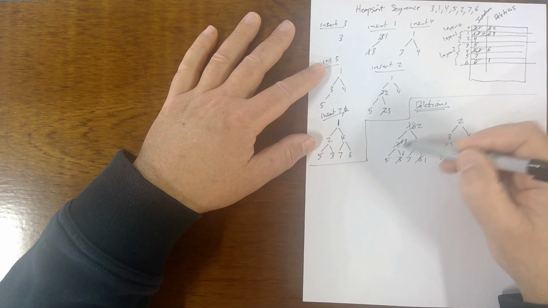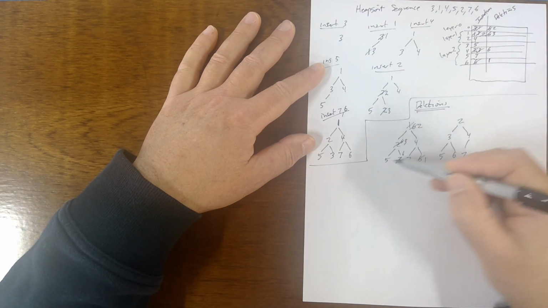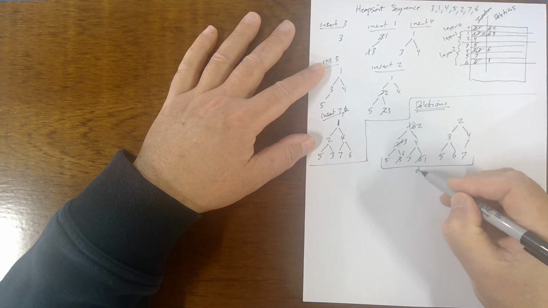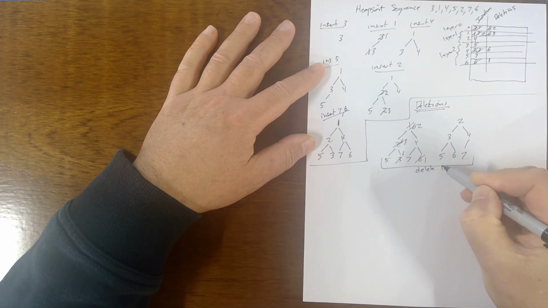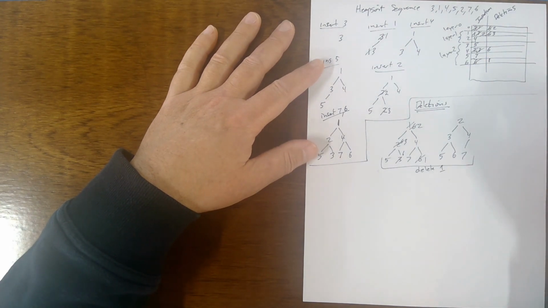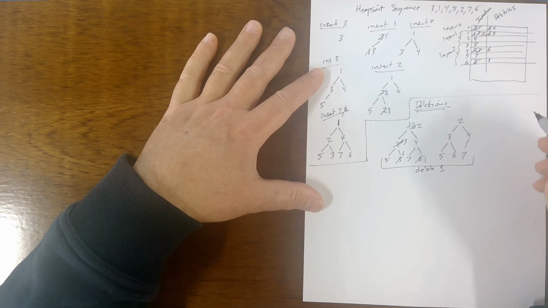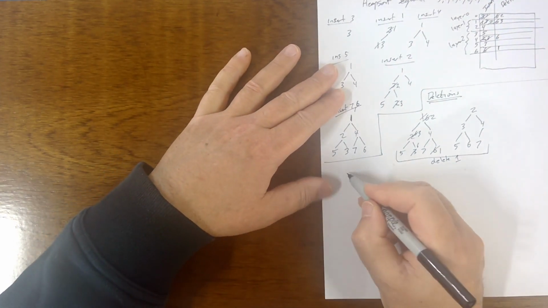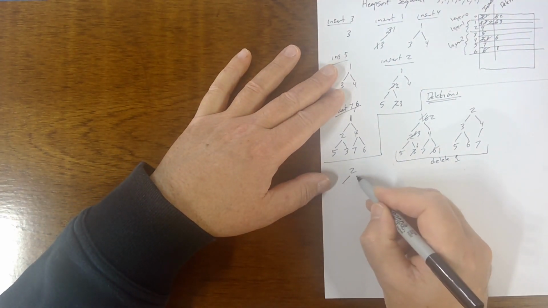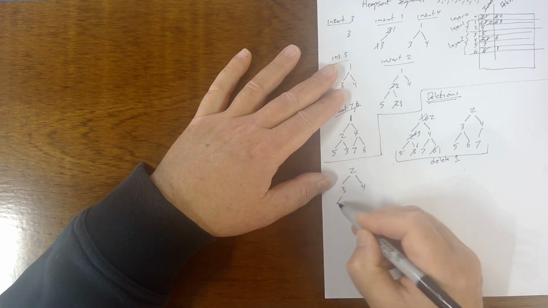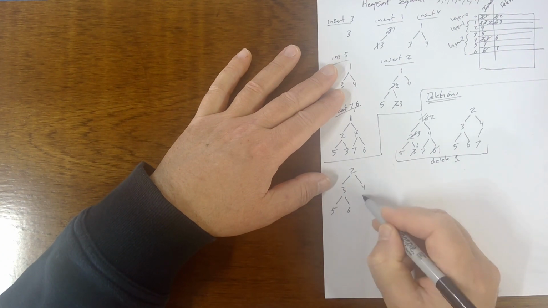And yeah, that was deleting, this was deleting 1 right here. Both of these guys was delete 1. You know, delete the 1. And we end up with this. Let me redraw because, you know, it gets so messy, right, with all these crazy things on here.